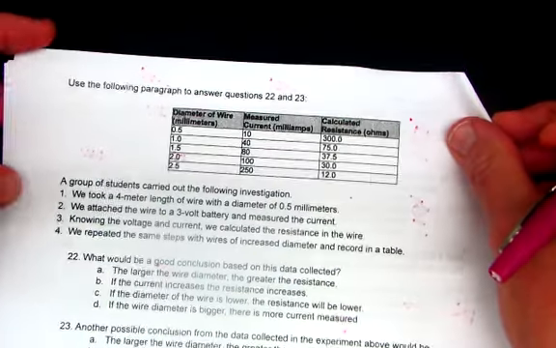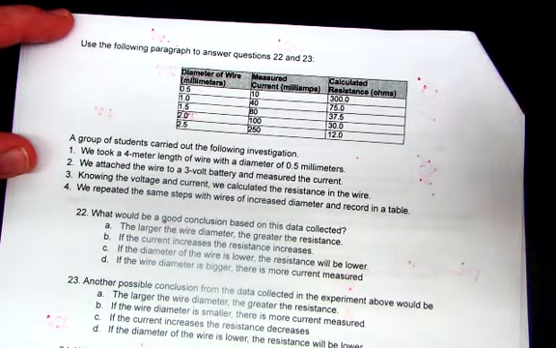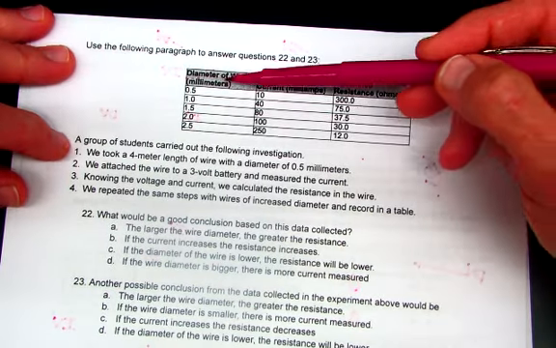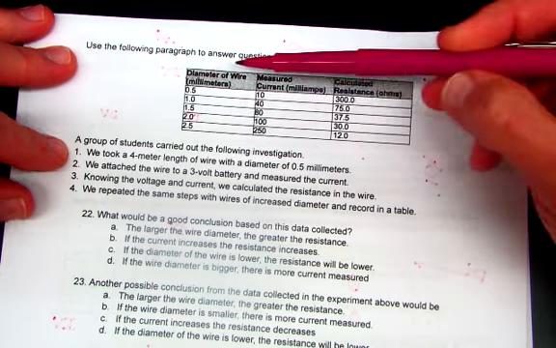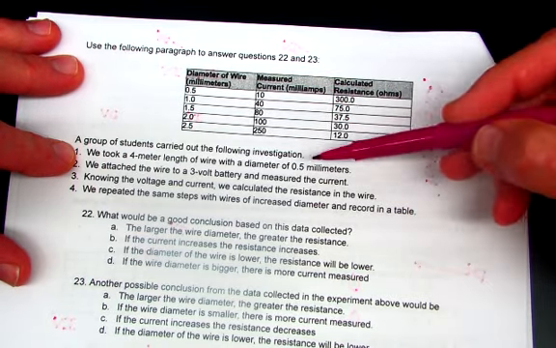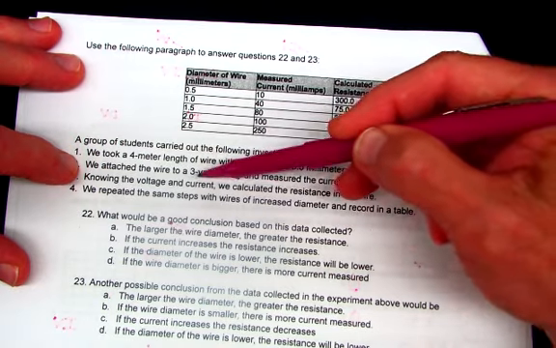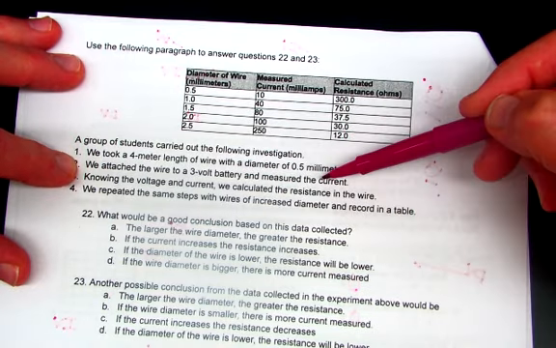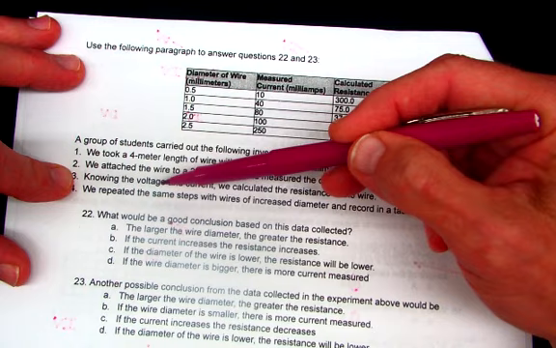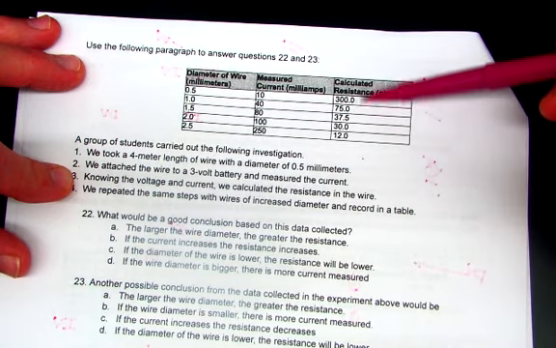So this chart is for questions 22 and 23. Let's take a look at what happened here. A group of students tried this investigation. They took a 4-meter length of wire with a diameter of 0.5 millimeters. They attached the wire to a battery and measured the current. Knowing the voltage and current, they calculated the resistance. So this was just a calculation that occurred.